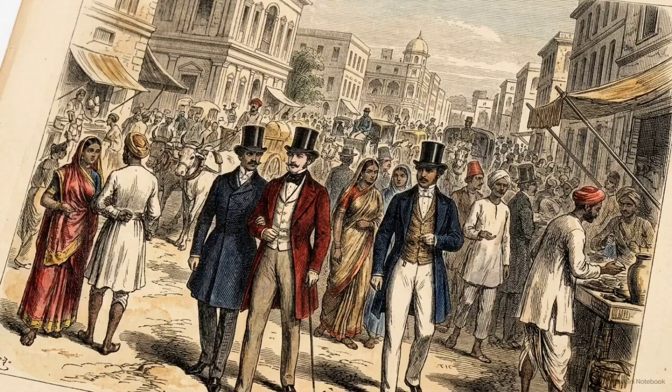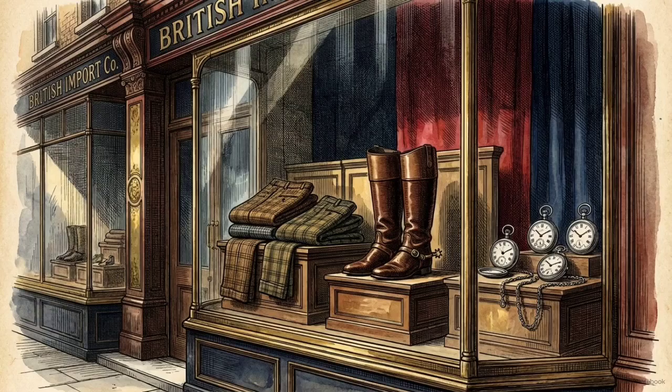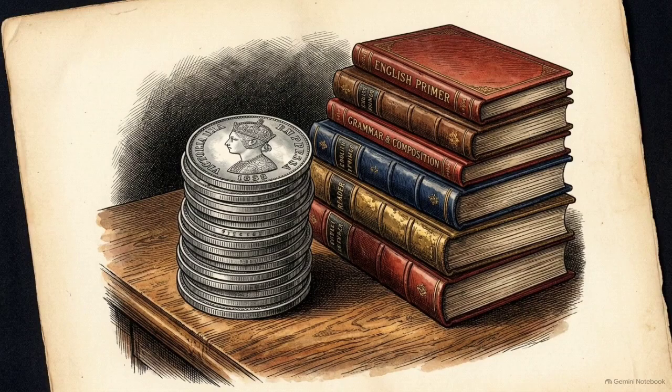Beyond the religious context, the presence of these institutions encouraged the adoption of Western habits and dress. For the British, this was a way to align the local population with the consumption of imported British textiles and manufactured goods. A second provision established an annual fund of 1 lakh rupees for the education of the local population.